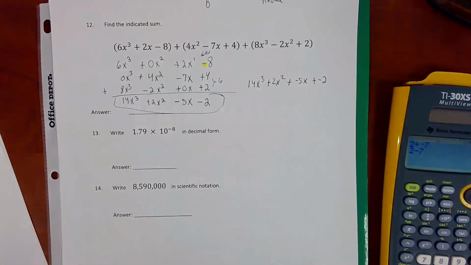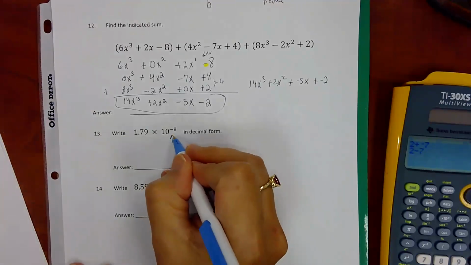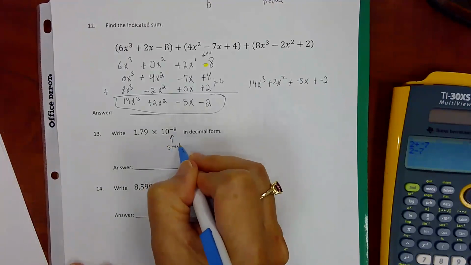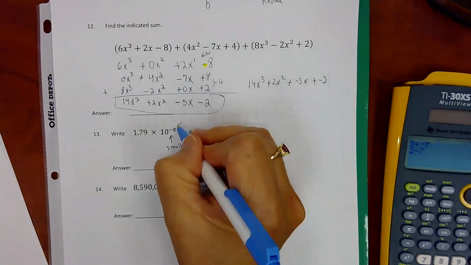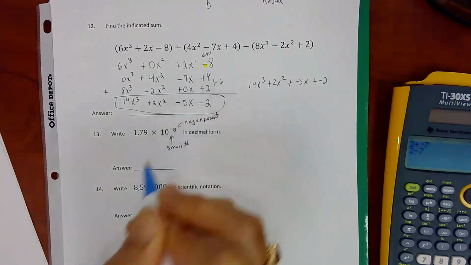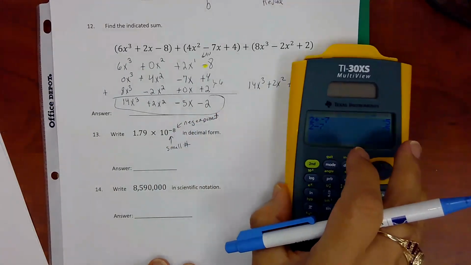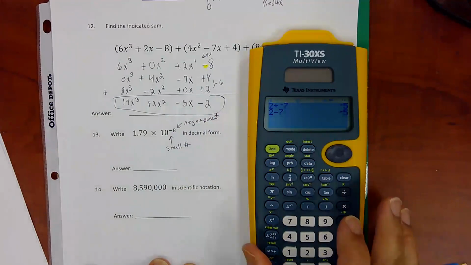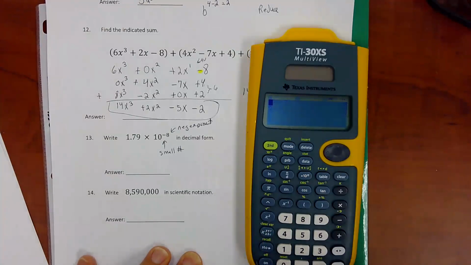Okay. And then 13, it says write 1.79 times 10 raised to the negative 8 in decimal form. Okay, so this is a small number. You're wondering, how does she know that? It's because you have a negative exponent. So that's a small number. Think of all these zeros. Let's see what this is on the calculator.